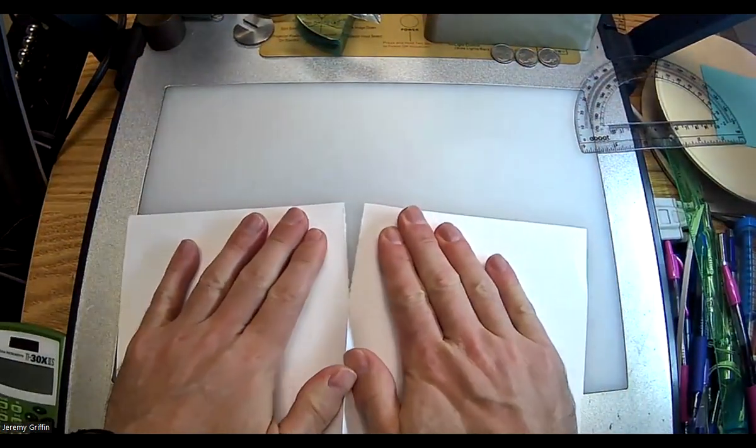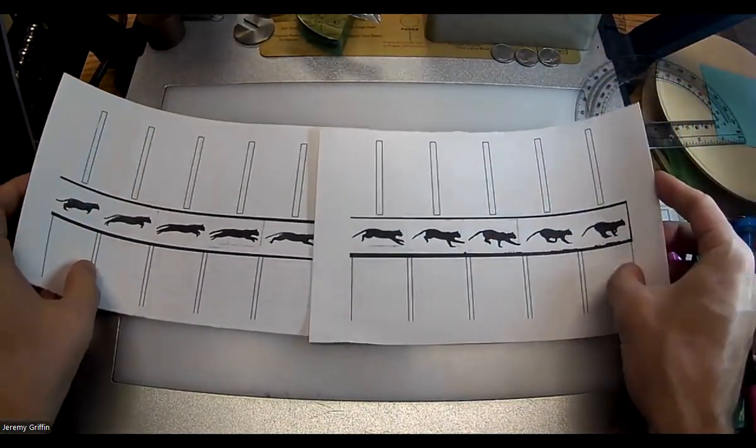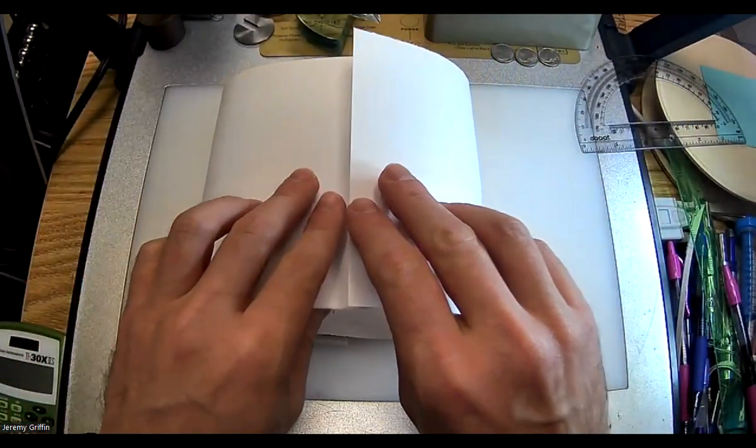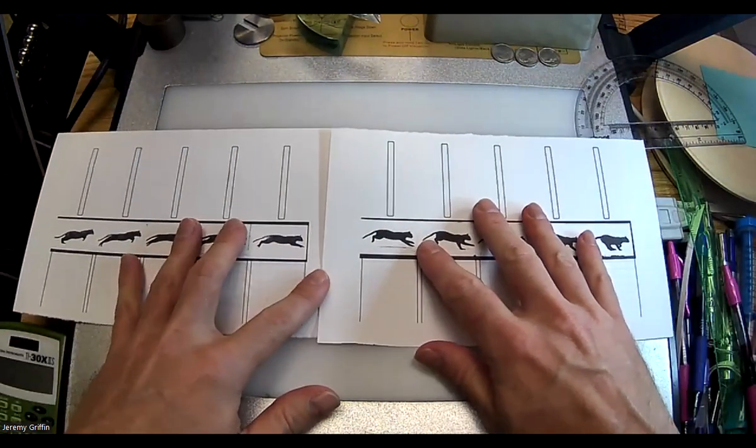Boom. So you see it's going to go side by side like that. And then eventually tomorrow I'll have you glue it around into a cylinder. We won't quite get there today.